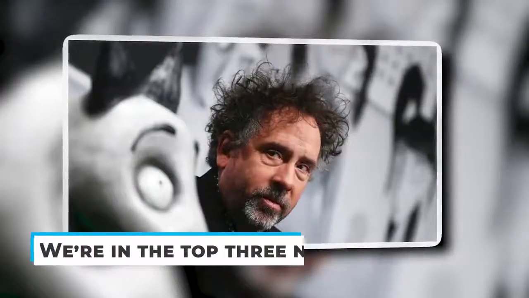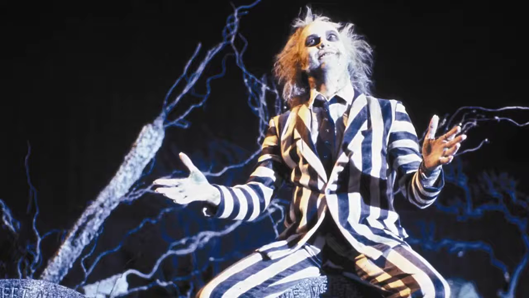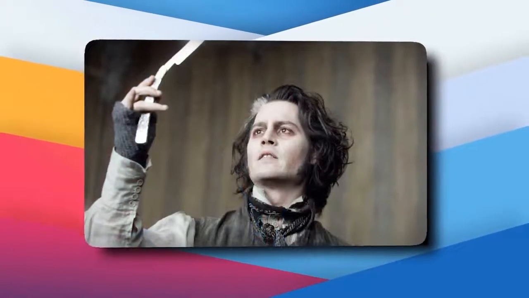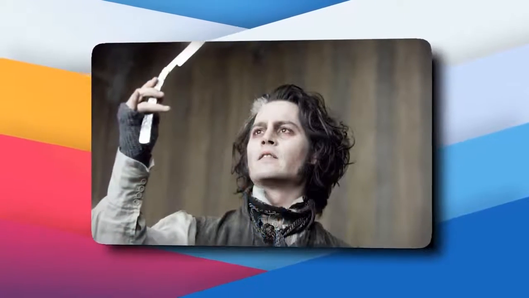We're in the top 3 now. First up, we have black and white clothing for number 3. If you're a fan of Tim Burton movies, you've probably noticed his love of black and white. It's a really cool aspect of his aesthetic, and it can be seen in a lot of his characters and their outfits. For example, in Sweeney Todd, the demon barber of Fleet Street, the main character is shown wearing a black and white bathing suit.